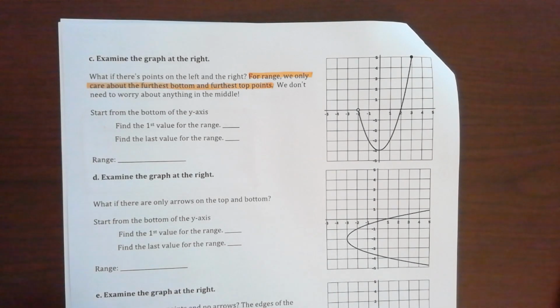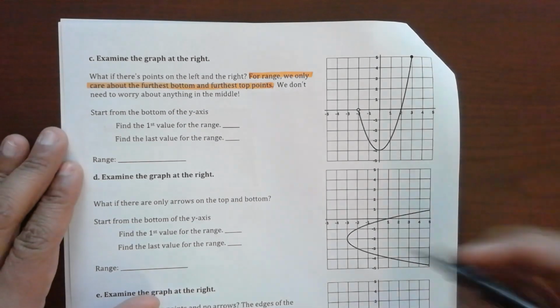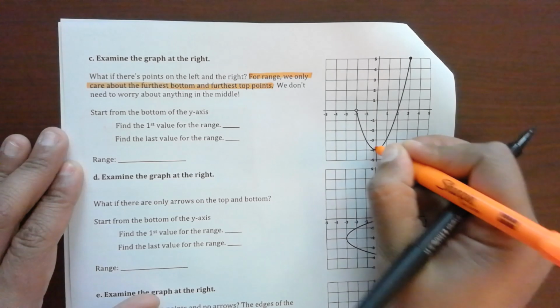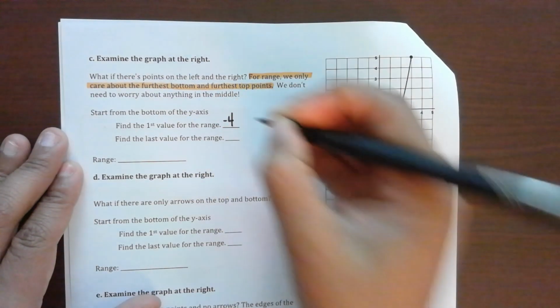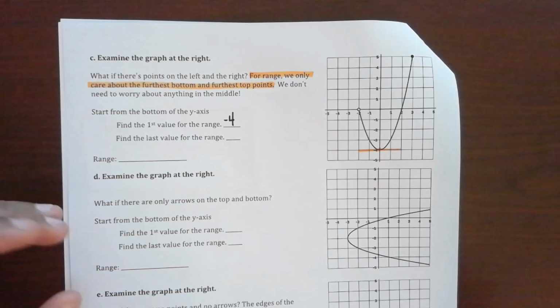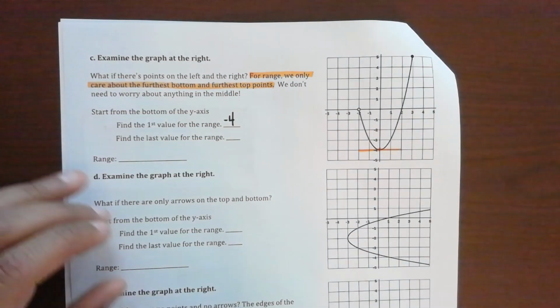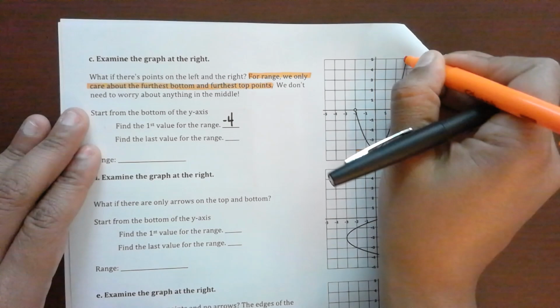So, start at the bottom of the y-axis. What is the first value on the range at the lowest part? Negative 4. It is right there. Can't miss it. What is the last value, the utmost value of the range? 5, because it's right there.